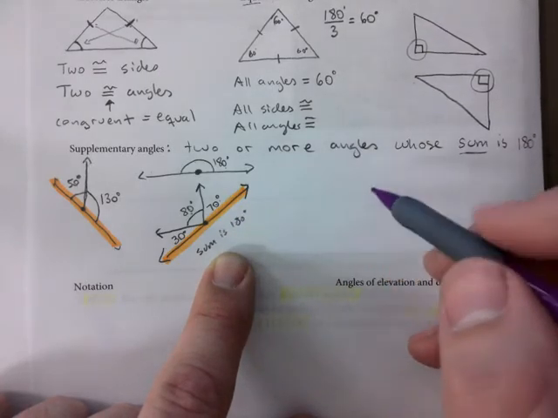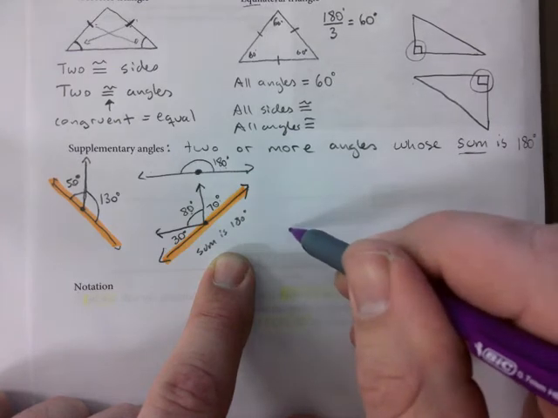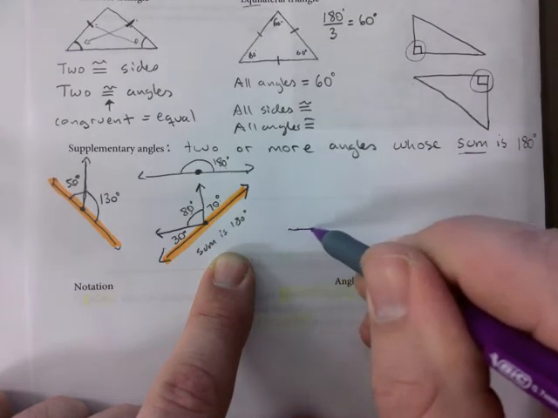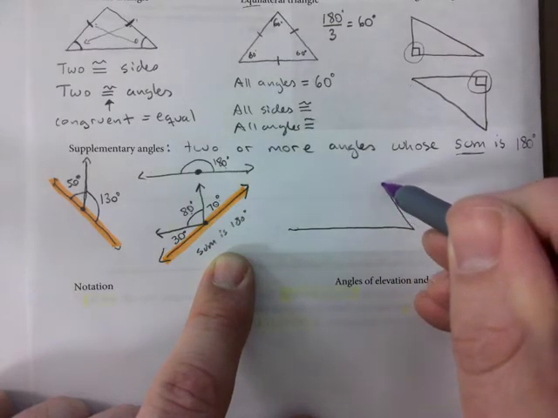So now let's apply this to a triangle. Ready for this? Okay, so let's say you have a straight line, this is the ground, and then make a triangle like this.